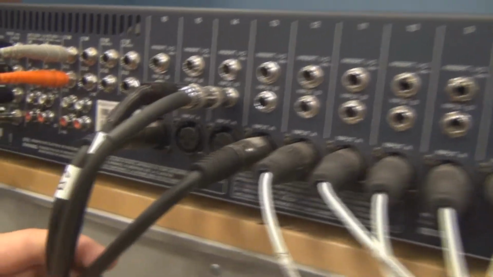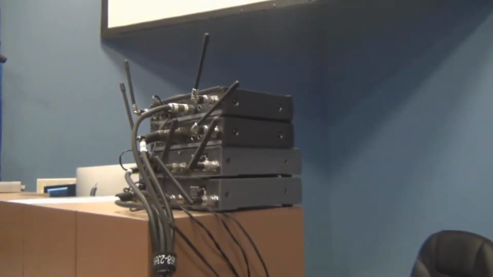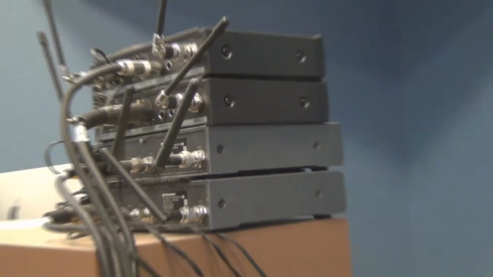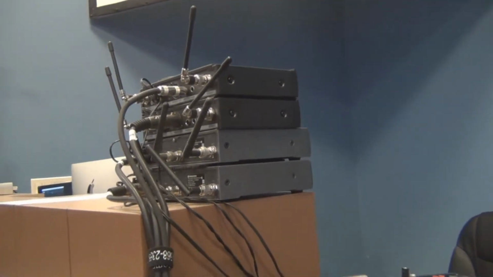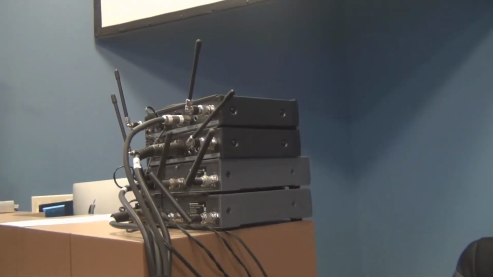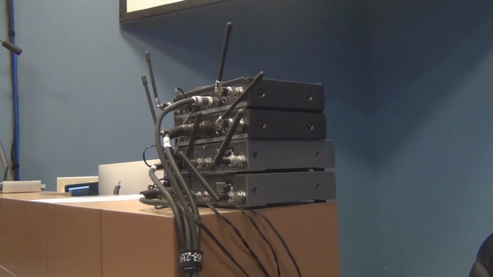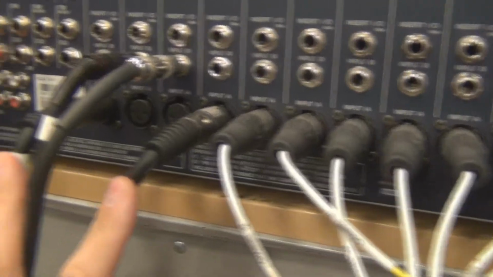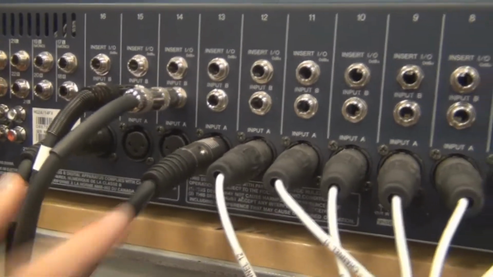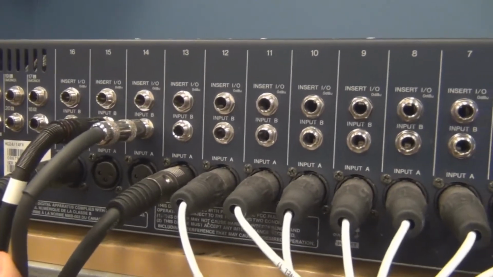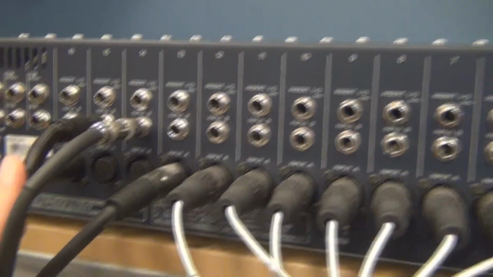These four here are our wireless mics, which are these guys. We have two handhelds, which are the two bottom ones, and then we have two earworm mics that go over the person's ear that they tuck into. These two, of course, are XLR. These are 1/4 inch, and those go into these particular channels.